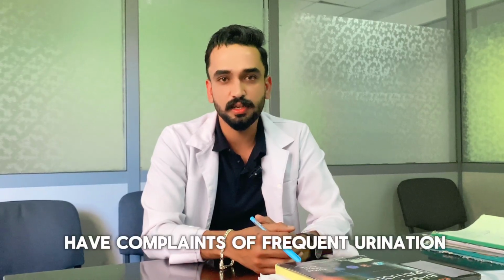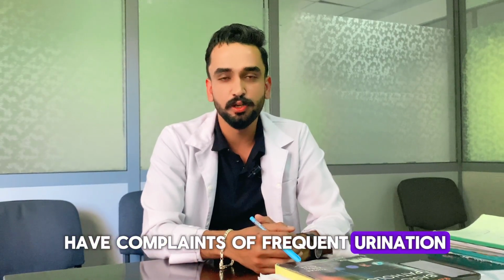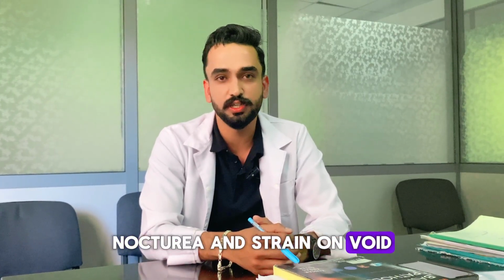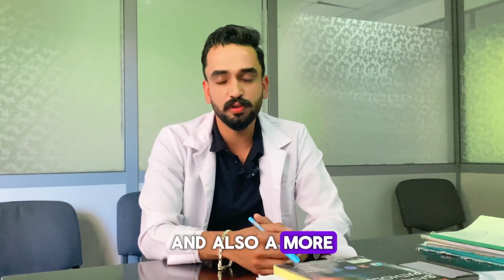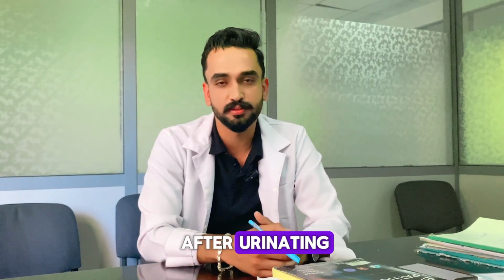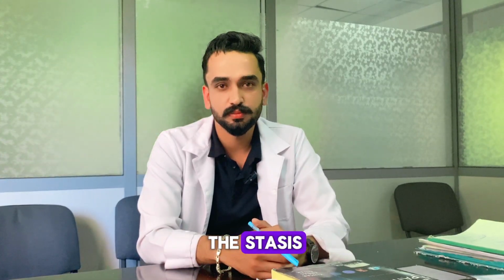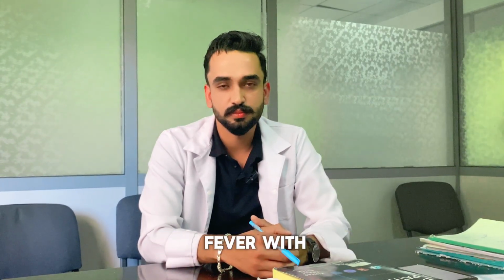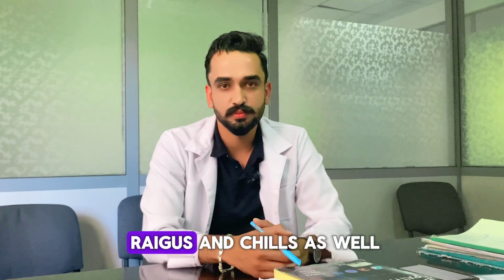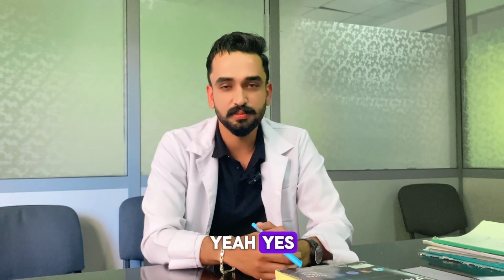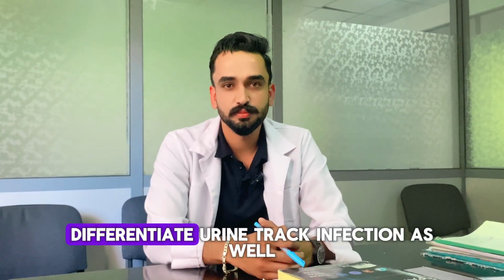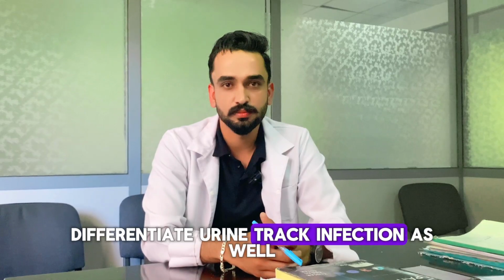So the patient will have complaints of frequent urination, nocturia, and straining to void, and also a feeling of fullness even after urinating. All right. So it means that because of this stasis, there might be some high grade fever with rigors and chills as well. Yeah, sometimes. So we have to differentiate urinary tract infection as well.